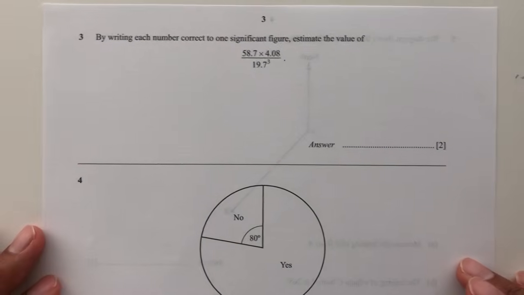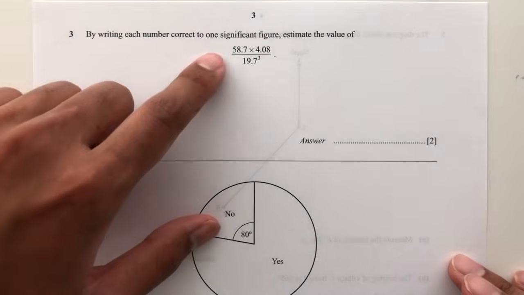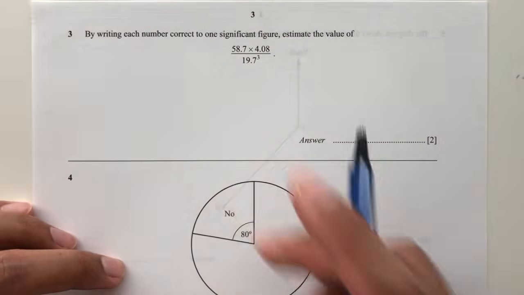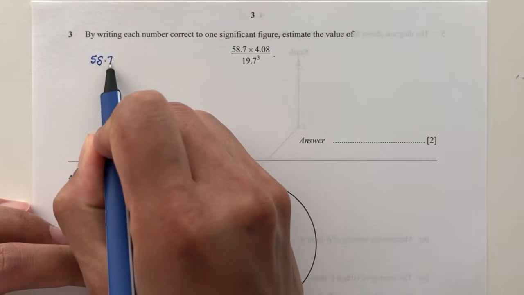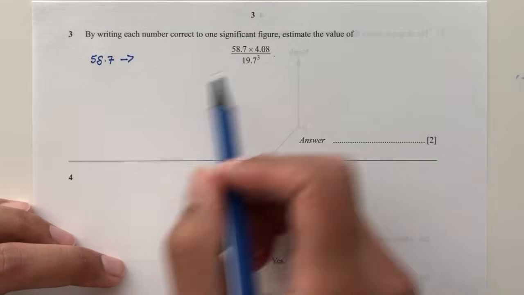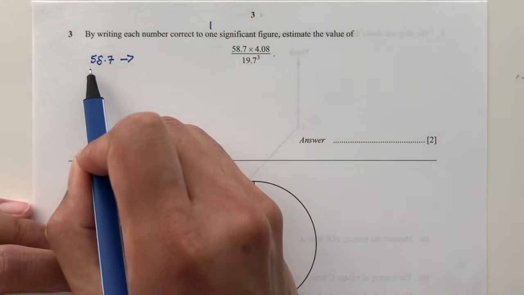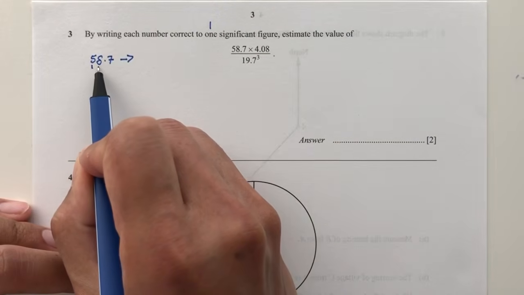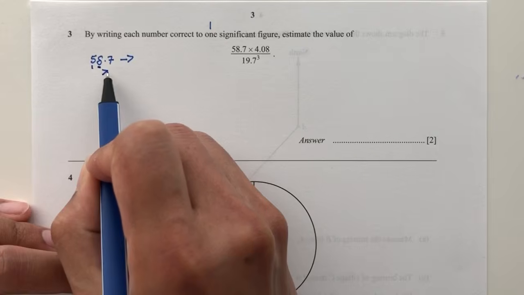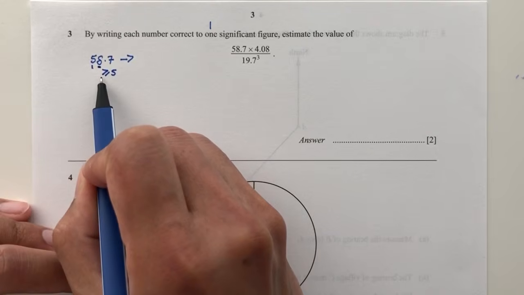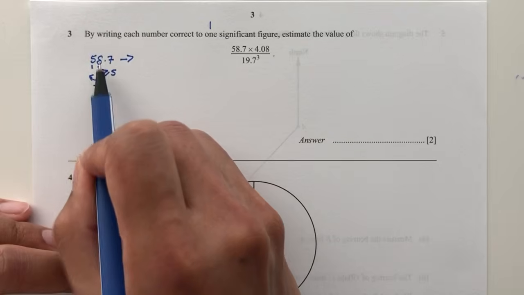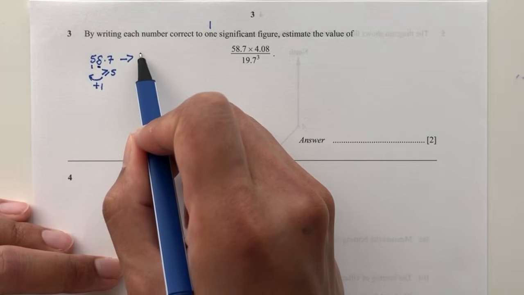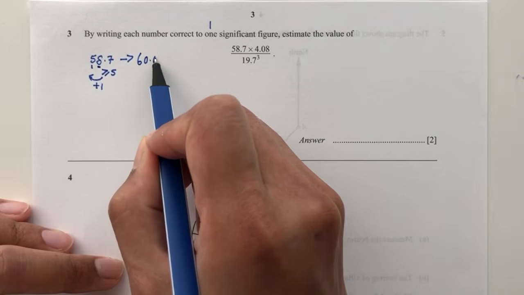Now question number 3 we have, by writing each number correct to 1 SF, estimate the value of this fraction. So here we have 3 numbers. The first one is 58.7. So to 1 SF, you leave the first one and then you ask yourself if this number here is more than or equal to 5. If it is, you have to add 1 to the first one. So this one is more than 5, it is 8. So 5 plus 1 is 6. Then everything else becomes 0.